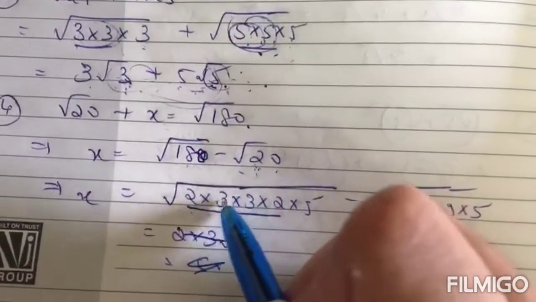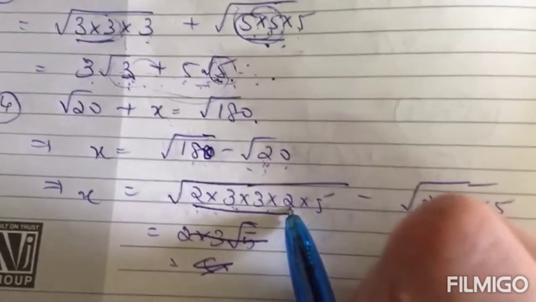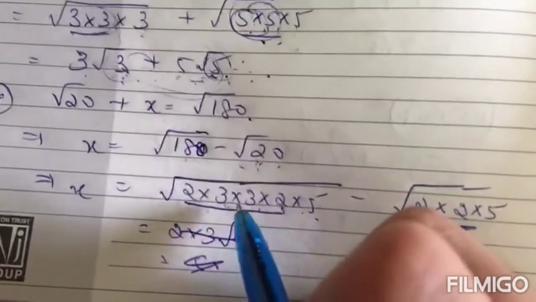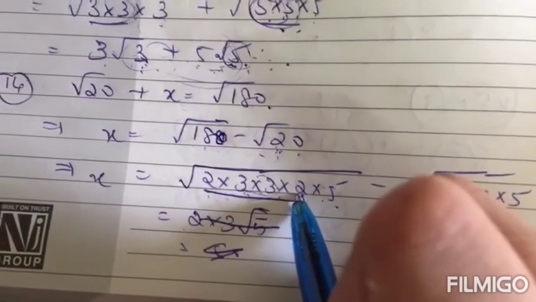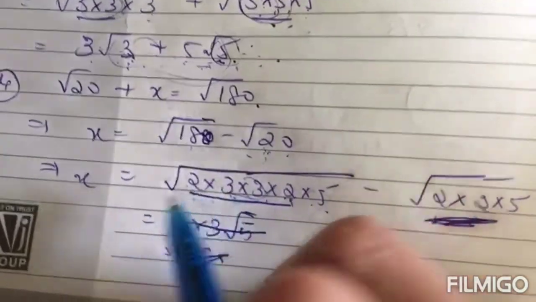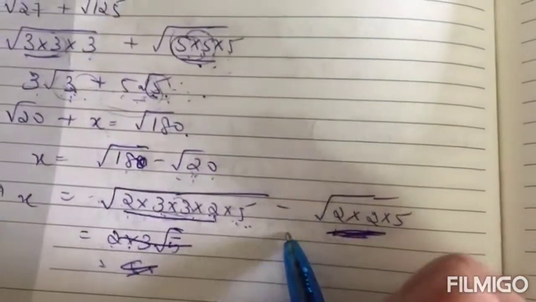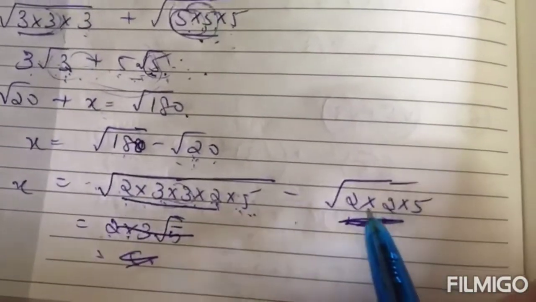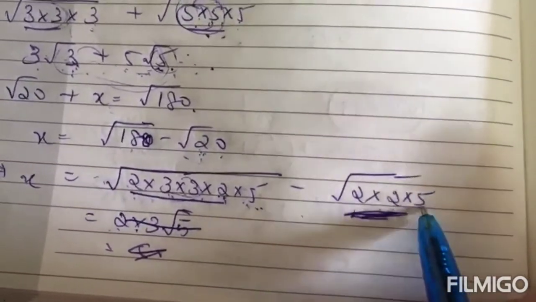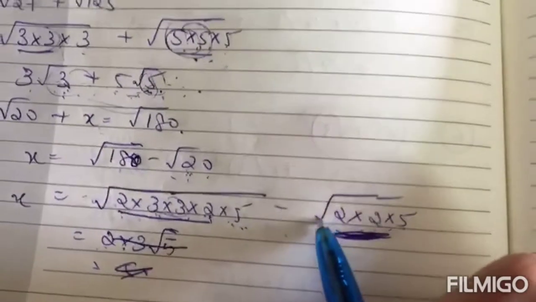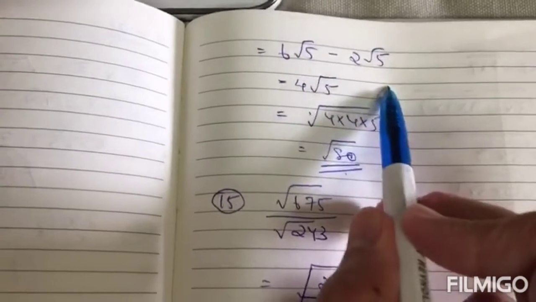So 2 into 9, which can be further factorized as 3 into 3, into 10, which can be factorized as 2 into 5. So 3 into 3 is a perfect square, we can take it out. 2 into 2 is also a perfect square, you can take it out. So if I take 3 into 2, it becomes 6 root 5. Minus square root of 20, which can be factorized as, what is 20? 4 into 5. 4 can be written as 2 into 2, into 5. So this is another perfect square. So I can take 2 out. So then the first term becomes 6 root 5 minus 2 root 5.